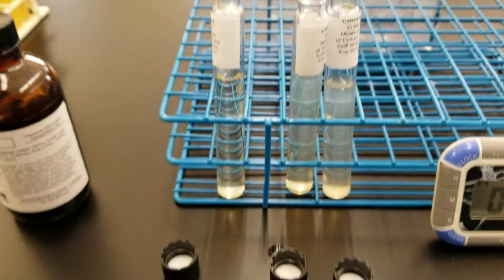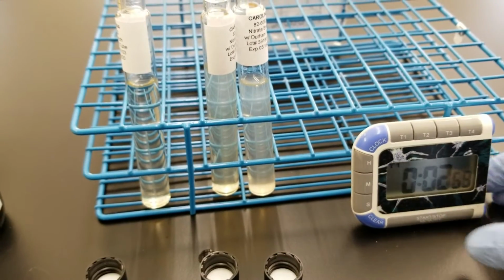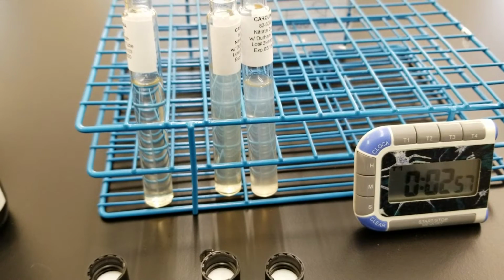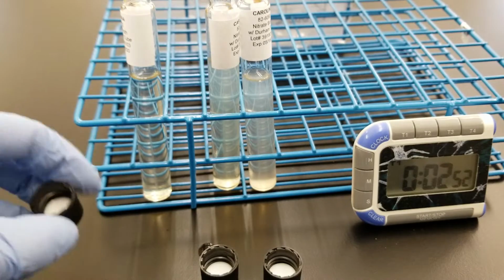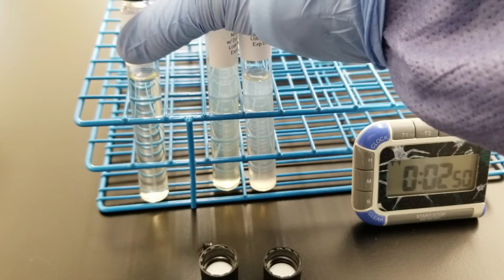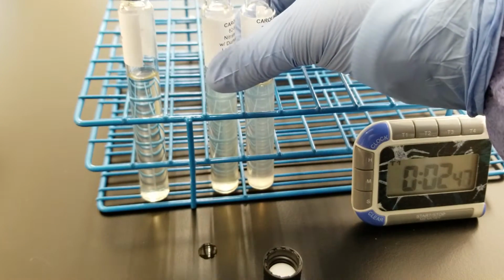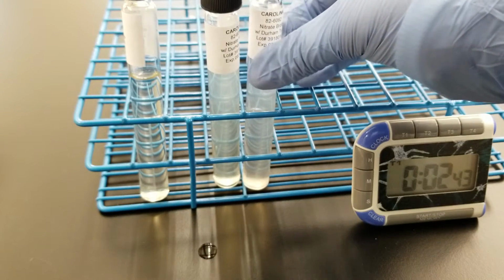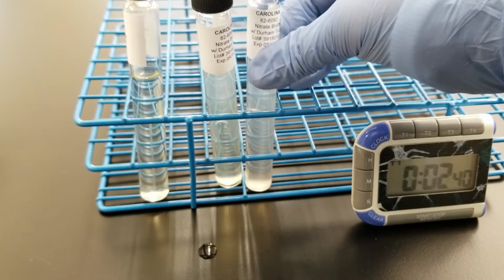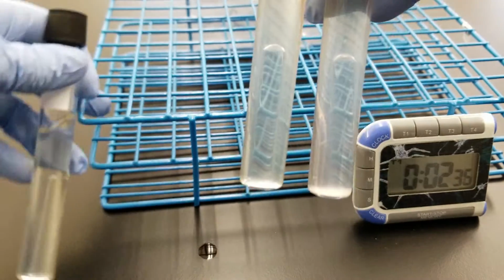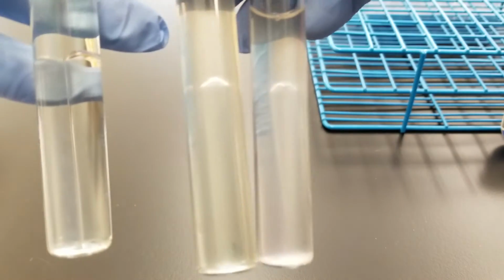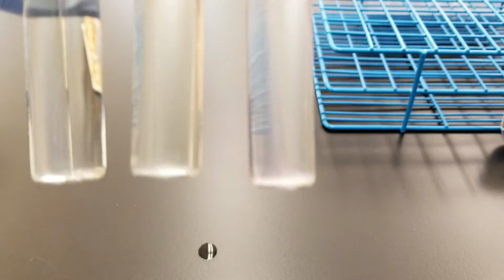And we're going to set the timer to start going and look for a color change. I'm going to recap while we're sitting here. Okay, so let's look so far. So far, do you see any difference?